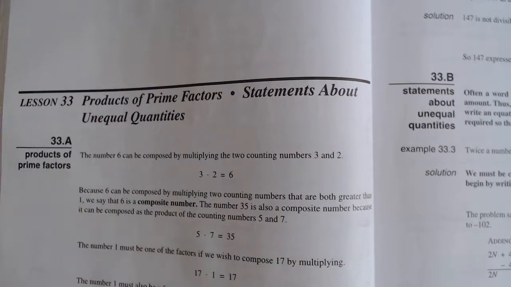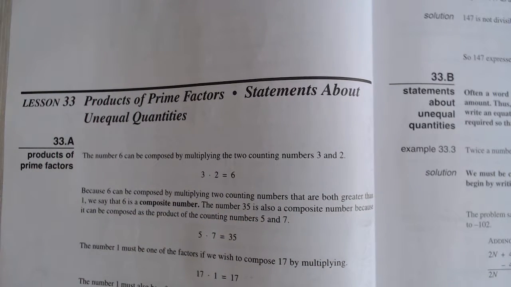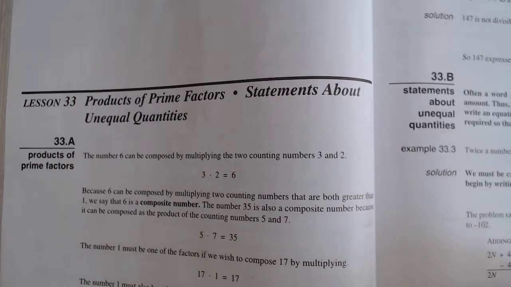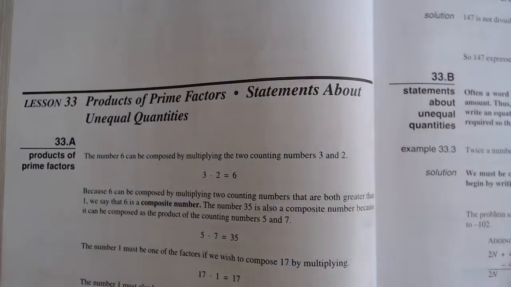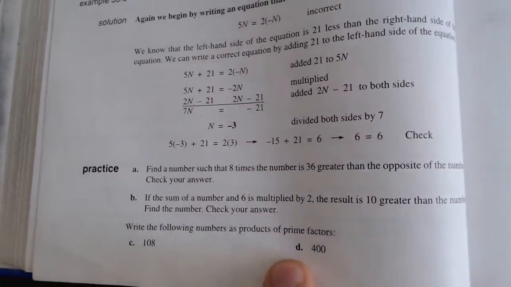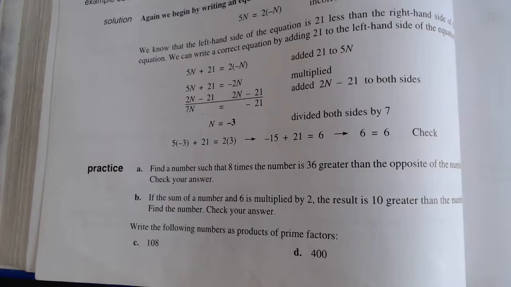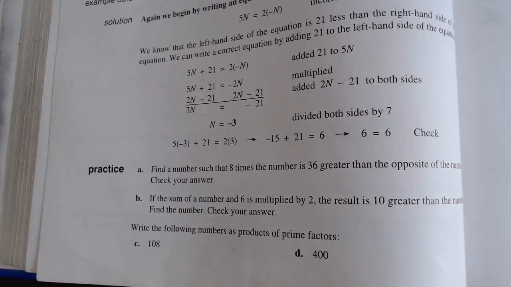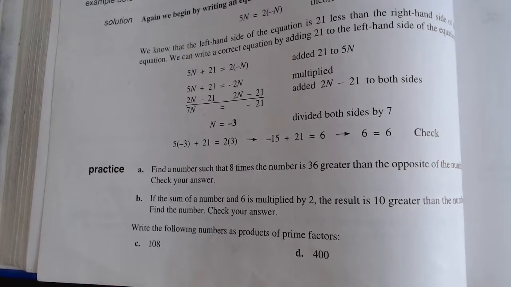Algebra 1, Lesson 33, Products of Prime Factors and Statements about Unequal Quantities. We're going to do this lesson backwards. As far as the practice problems go, we're going to start with C and D, and then we'll do A and B last. And C and D are products of prime factors, so we'll begin with those.